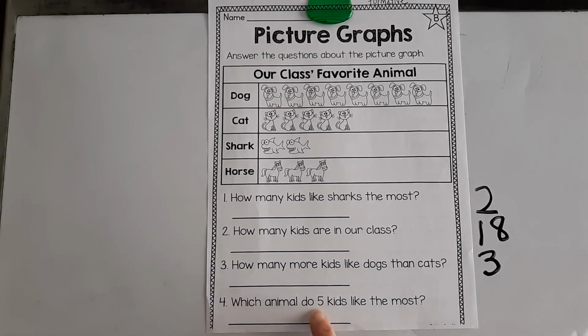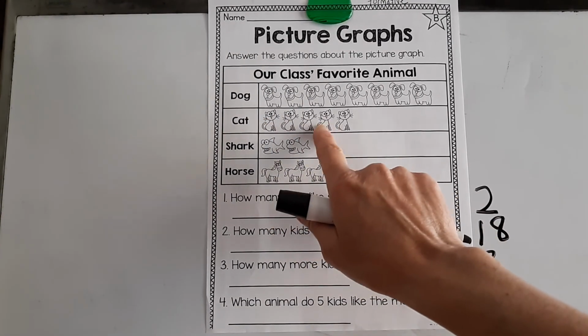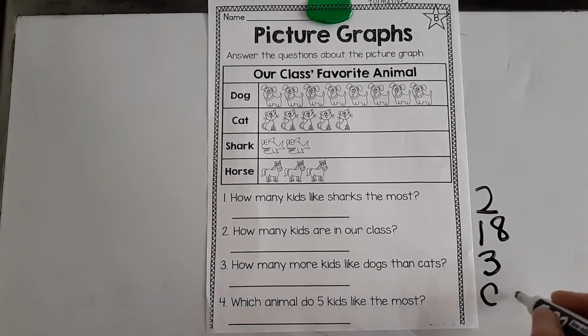Which animal do 5 kids like the most? So I want to look for the animal that there's 5 kids. 1, 2, 3, 4, 5. So cats. Okay. Those are the answers. I hope you came up with those, and I hope you learned a little something about using a picture graph to answer some questions. Like I said, we've done this before, but this is just a review and to remind you how to use this.